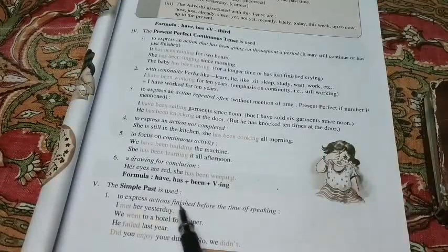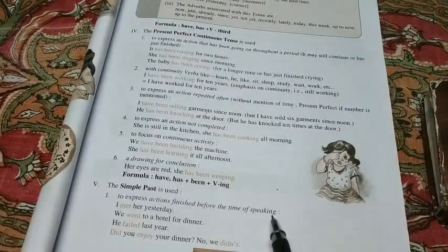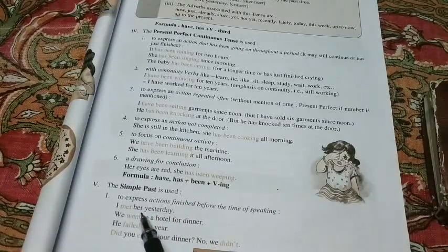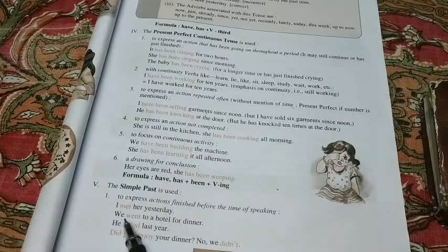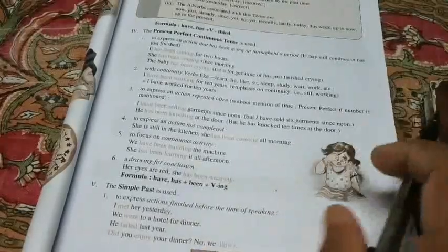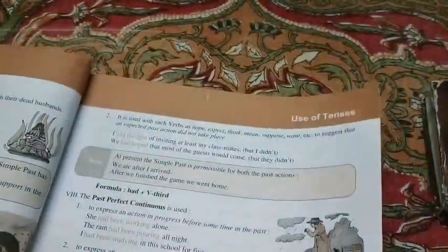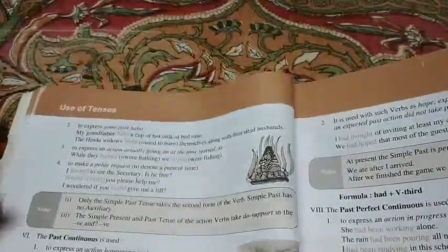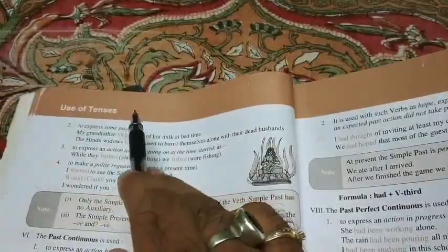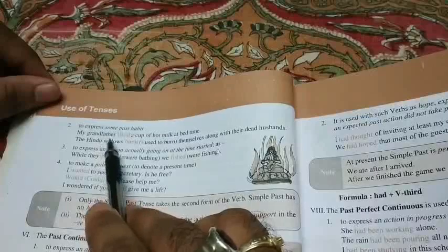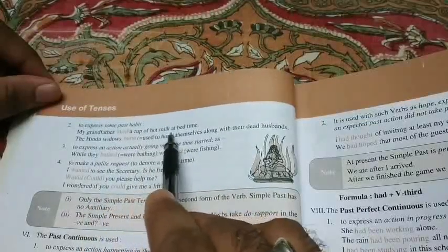Simple past is used to express actions finished before the time of speaking. For example, I met her yesterday. It was yesterday I met her. We went to a hotel for dinner. To express some past habit: my grandfather liked a cup of hot milk at bedtime.